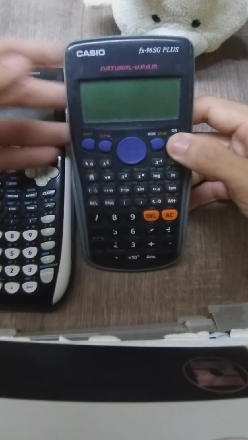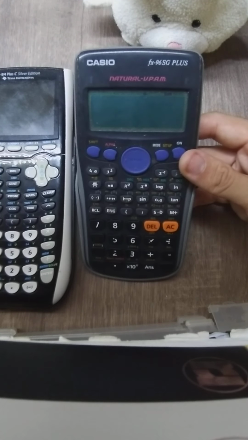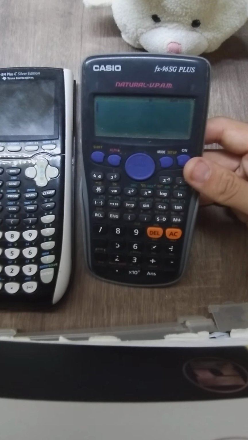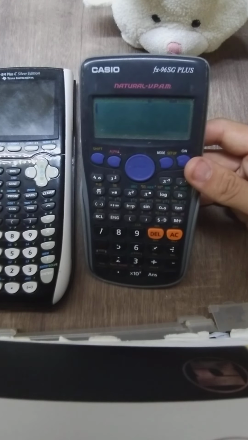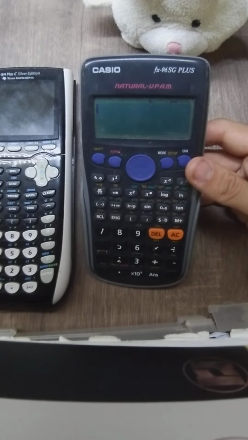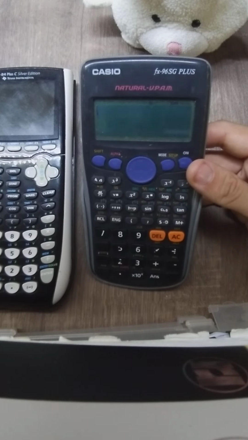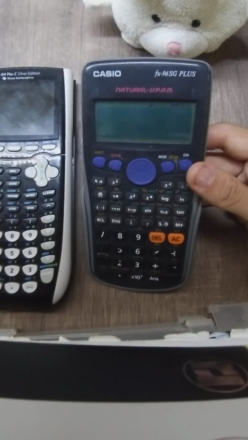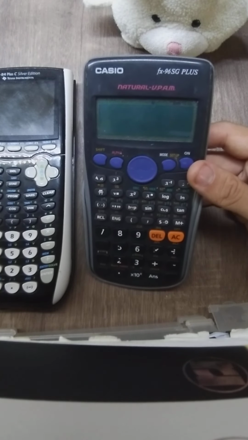Hey everyone, in this video we will learn how to solve our simultaneous equations using the graphing calculator and the scientific calculator. In the H1 and H2 math syllabus, you're allowed to use your calculators to solve simultaneous equations. Unfortunately for the A math students, you have to solve them by hand, alright? However, the good thing is that you can use your scientific calculator to check your answers.